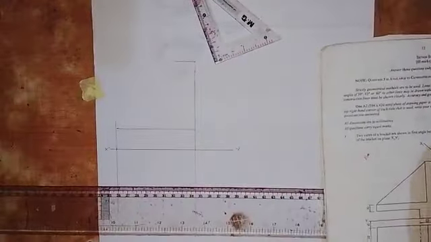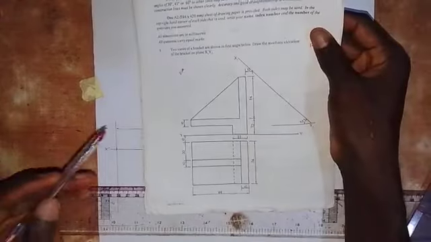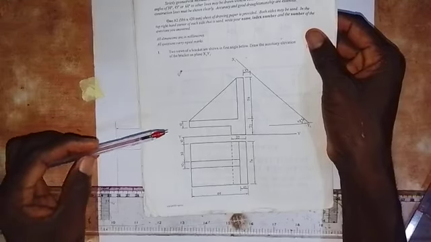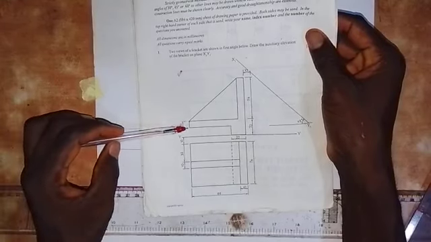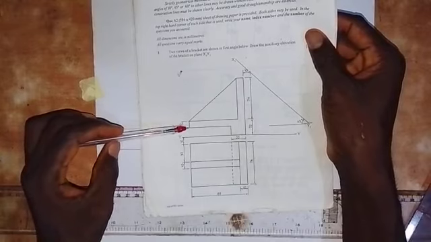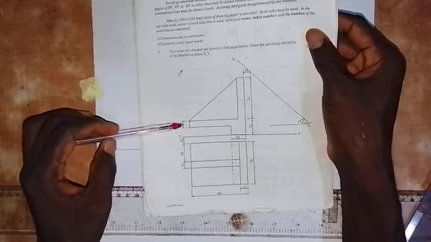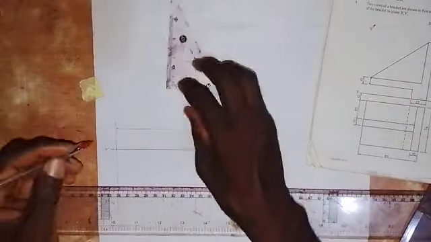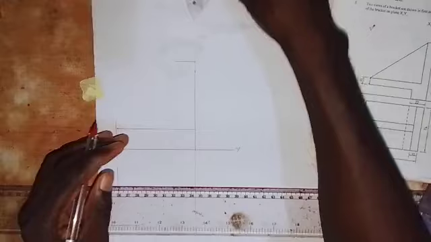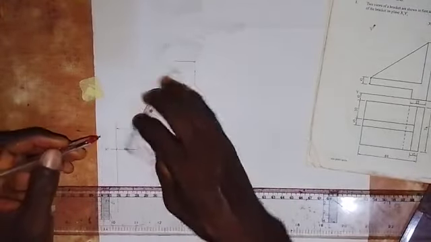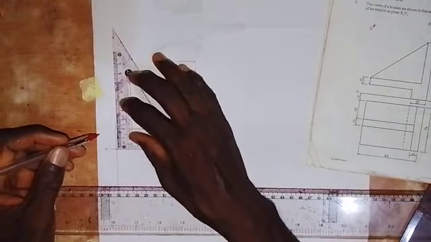All right, let's come down here. The thickness from here to here is 10 millimeters, and down here it will be 12 millimeters. That is 12 plus 10, which gives us this 22. So we come to this point here and take 10 millimeters down.